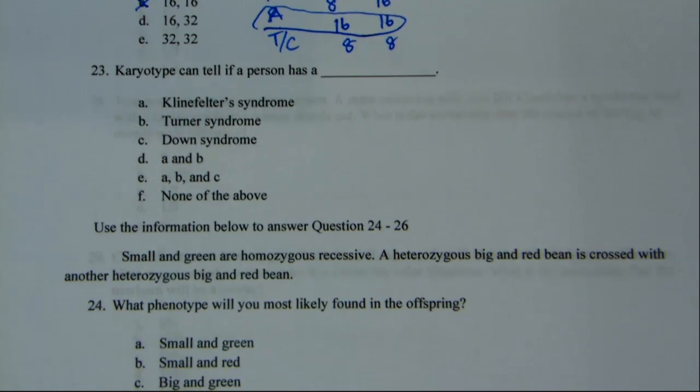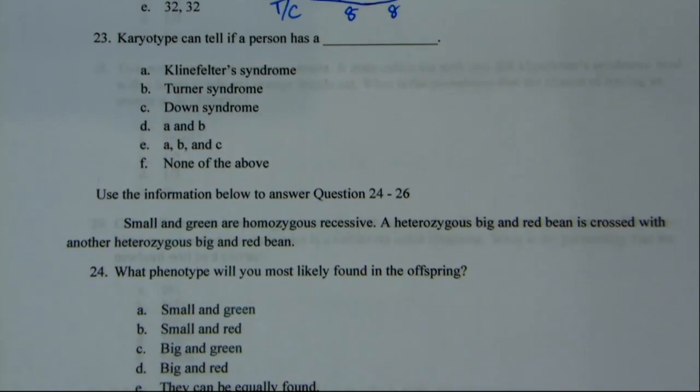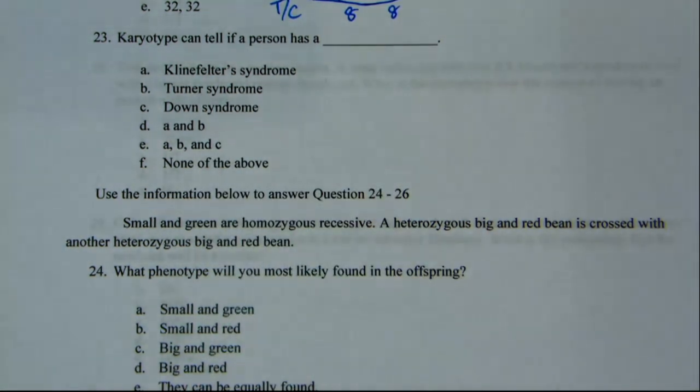Next one. Karyotype can tell if a person has a blank. So anybody remember what karyotype is? A picture of all the chromosomes. Very good. So that one would tell us many things. Can it tell us if the person has Klinefelter syndrome? Yes. Because what is Klinefelter syndrome?